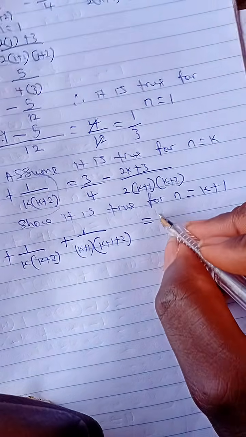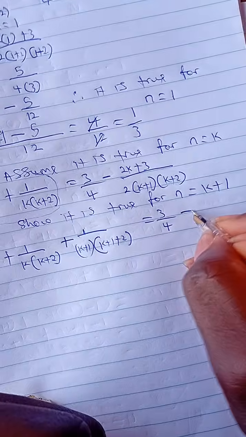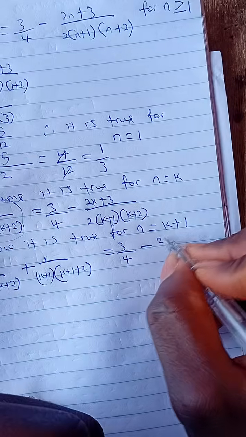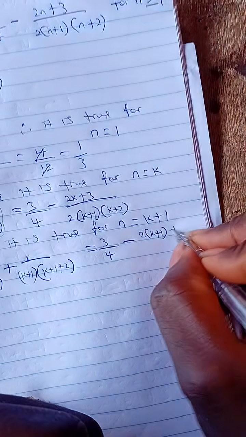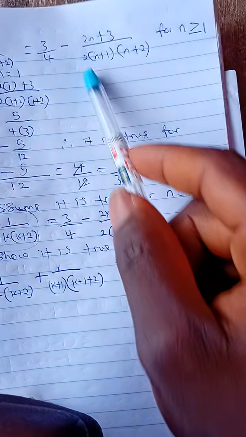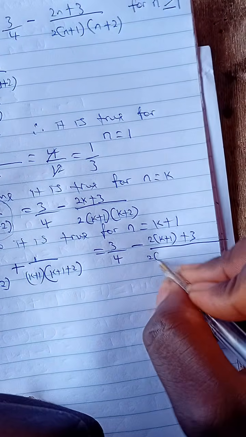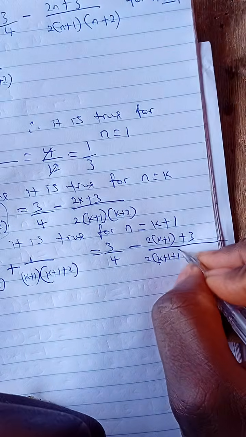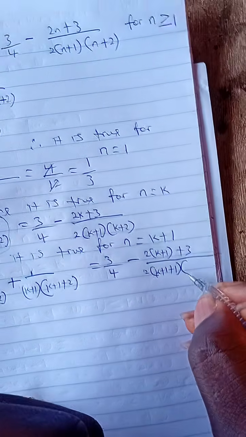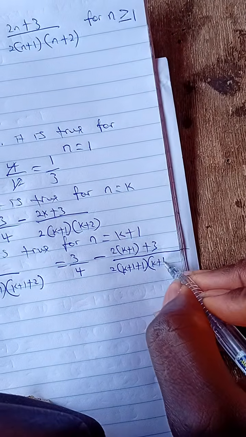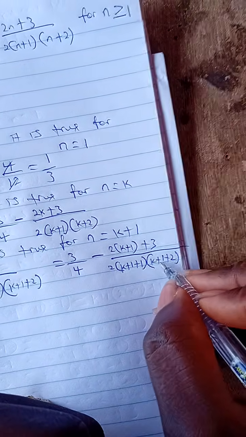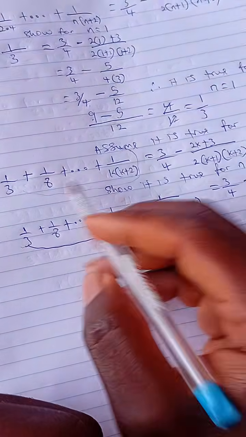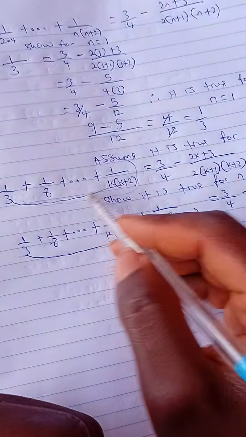Equals 3 over 4 minus 2n plus 3 over 2 into n plus 1, into n plus 2. But my n is k plus 1, so 2 times k plus 1 plus 3 over 2 into k plus 1 plus 1, into k plus 1 plus 2. Now, you can see that this is the same as this, and this is equal to this.